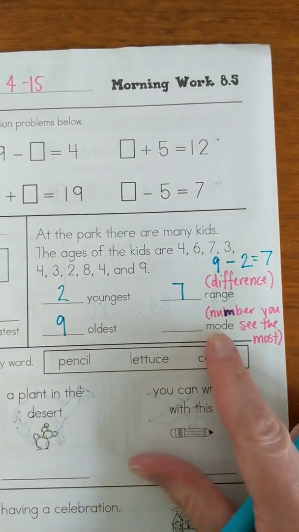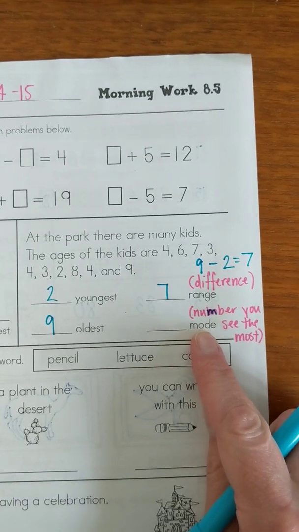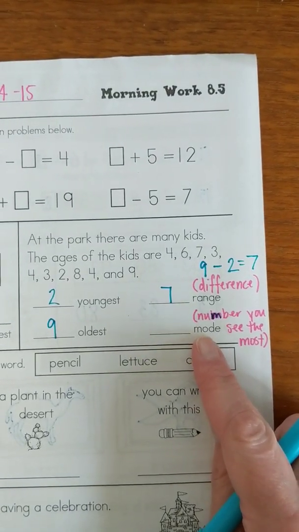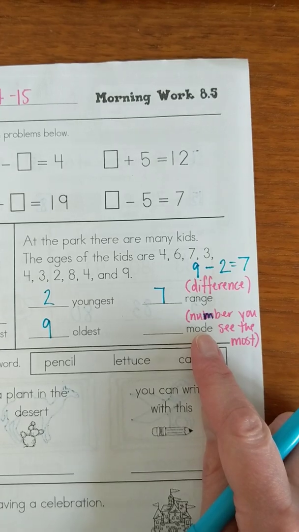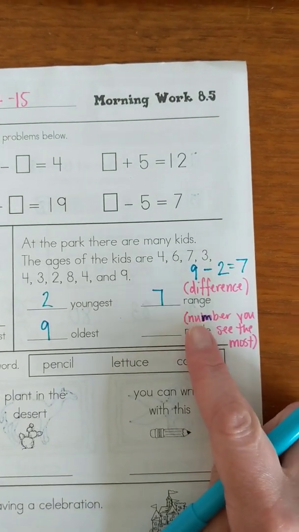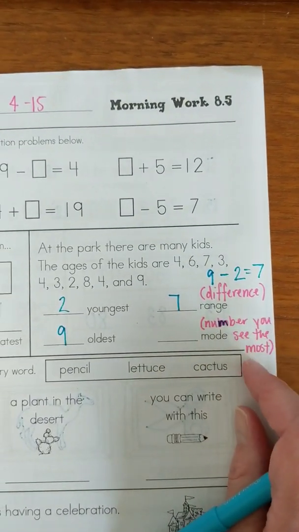Now, mode. This is a word we also haven't seen. Well, we actually did it a little bit on the first couple morning works. But this is the number that we see the most.